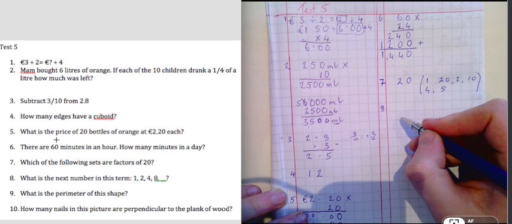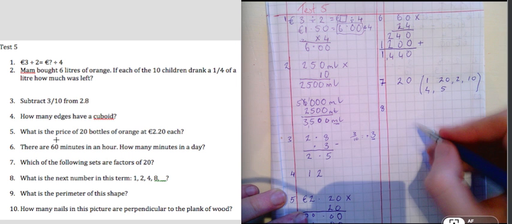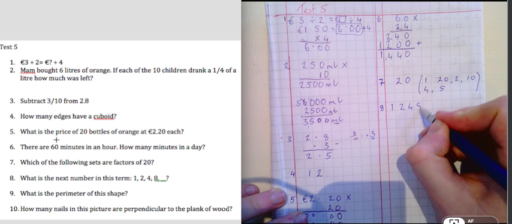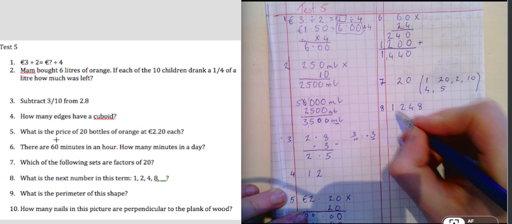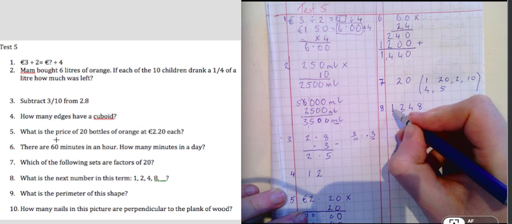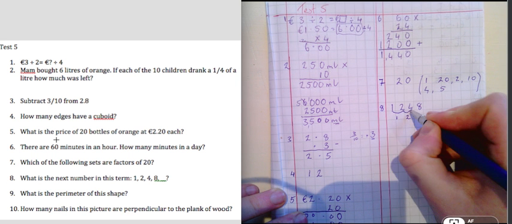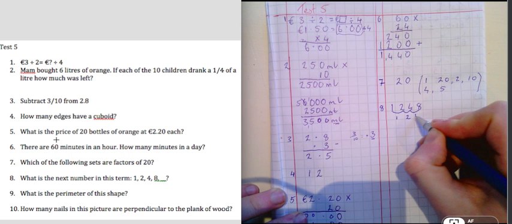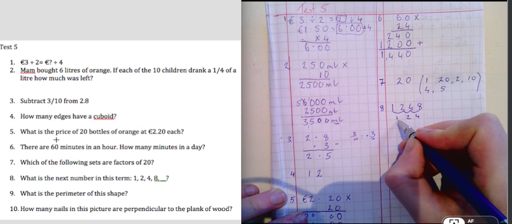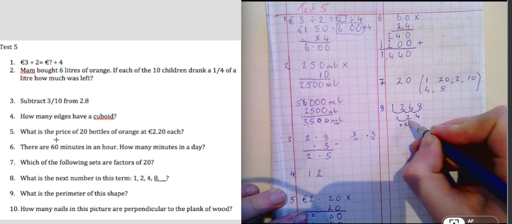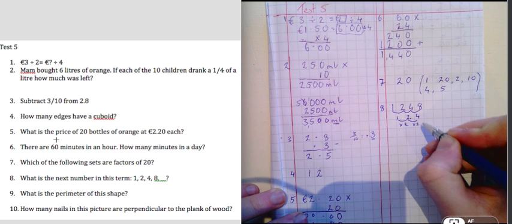Question number 8. What is the next number in this sequence? 1, 2, 4, 8. Let's see the pattern. There's a gap of 1, then a gap of 2, then a gap of 4. And another pattern within the pattern is that it's being doubled each time. 1 by 2 is 2, 2 by 2 is 4, 4 by 2 is 8.